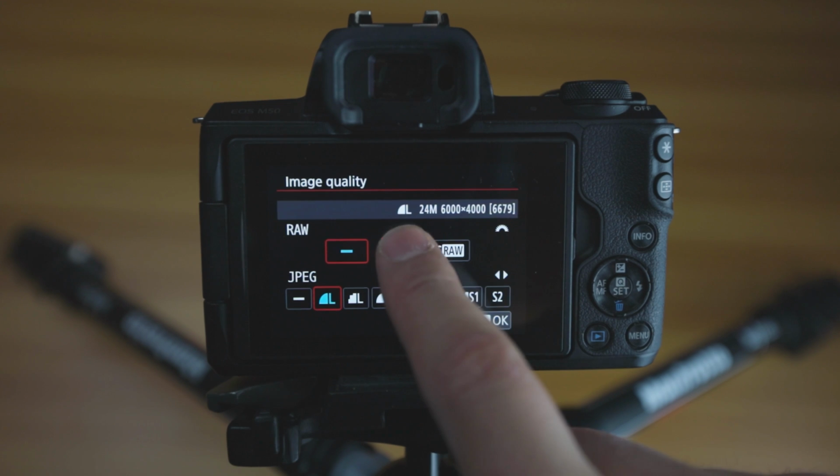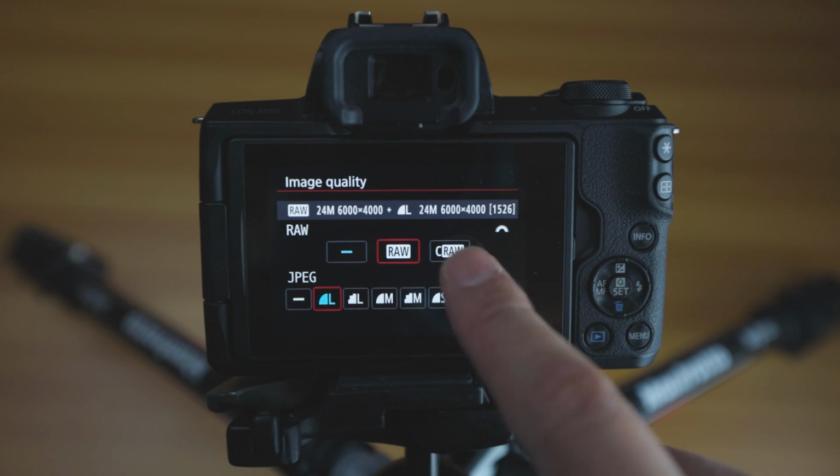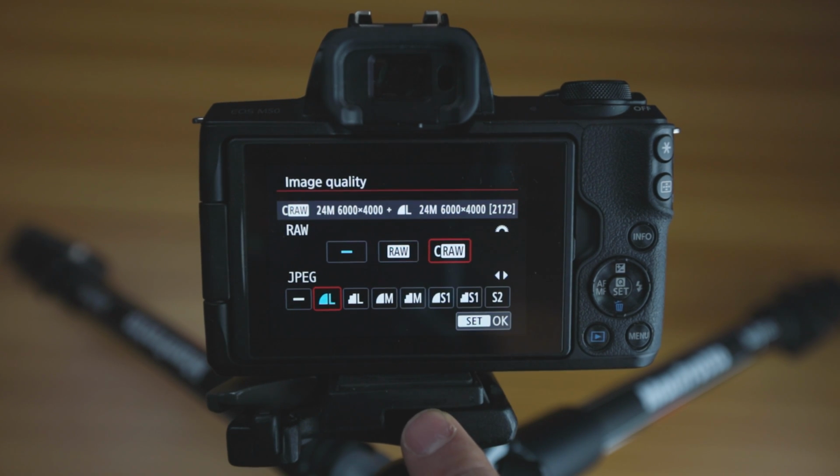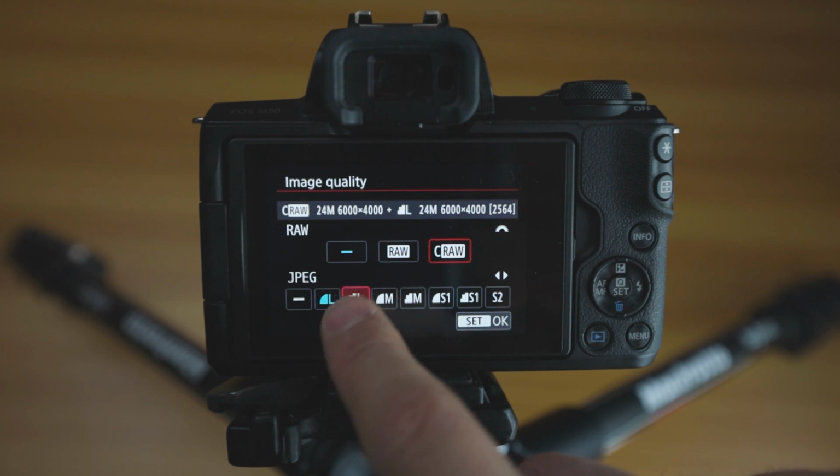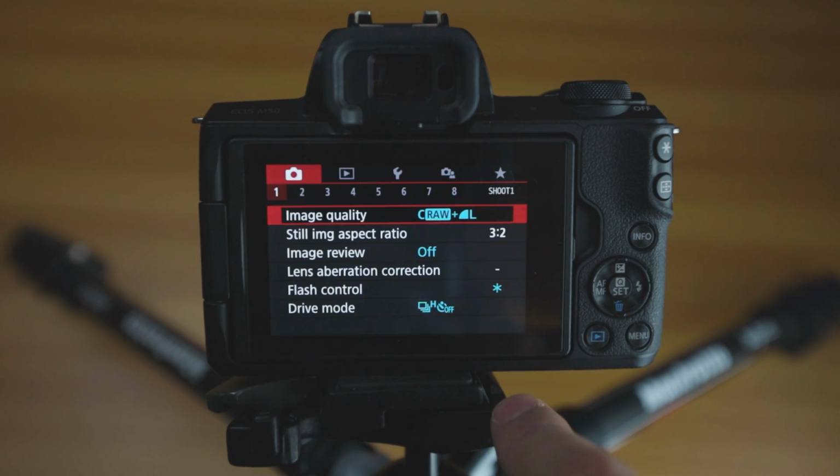Move across to the RAW or the C-RAW option. C-RAW is a newer compressed version of RAW, and I know I just said that RAW is uncompressed, but the newer C-RAW files allow you to save more space on your SD card while retaining a lot more information than a JPEG image. You can also save a JPEG image at the same time as a RAW image by selecting one of these JPEG options here.